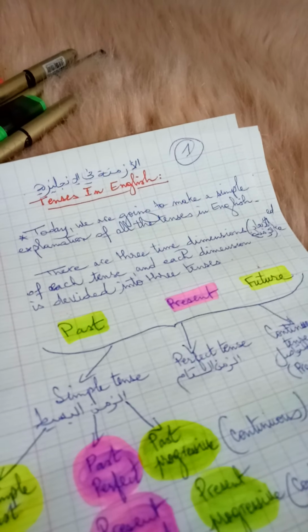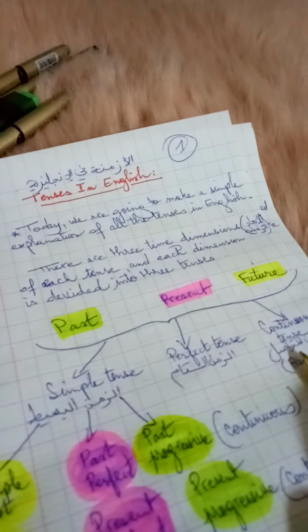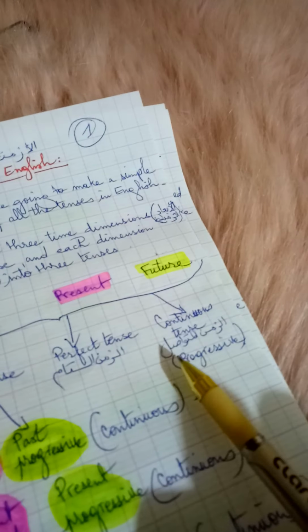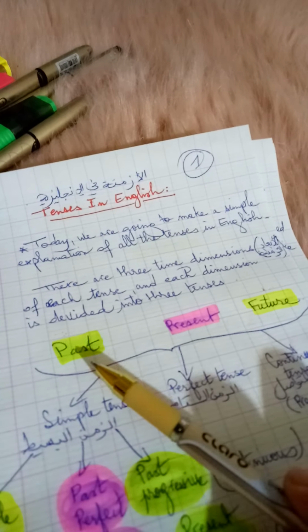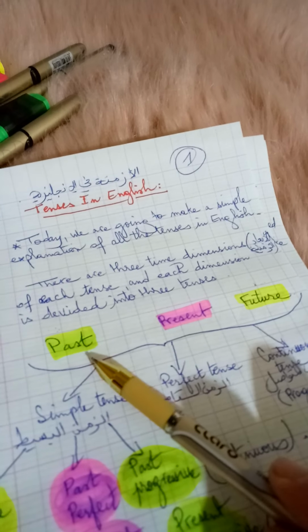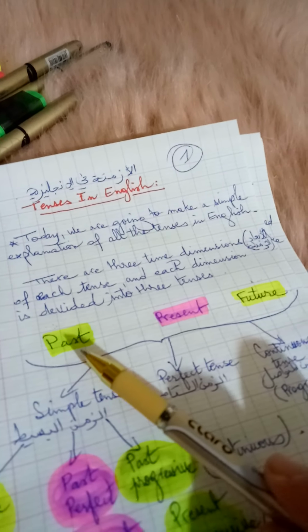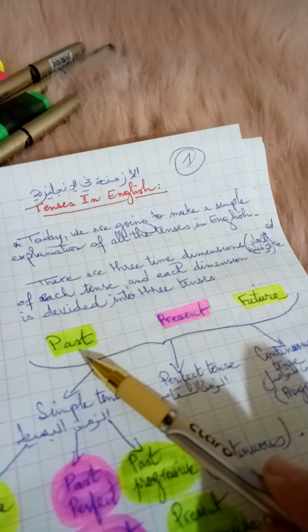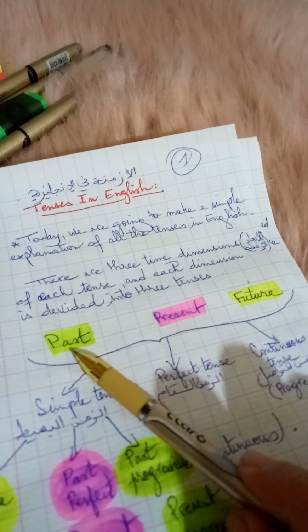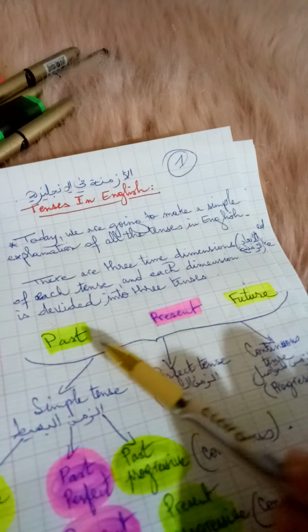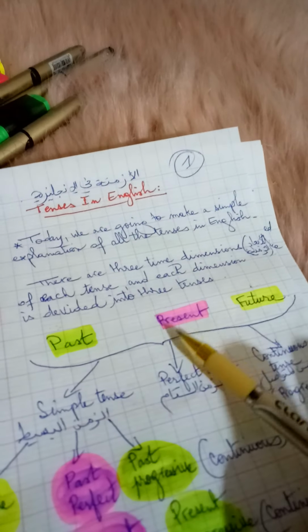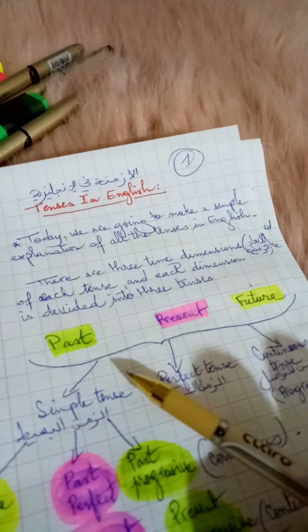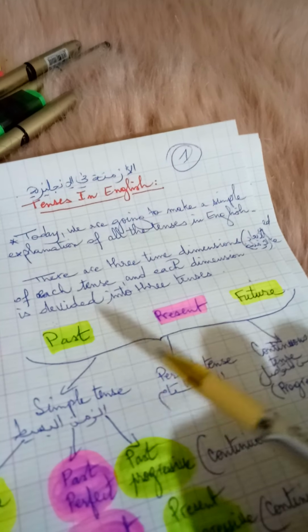Okay, the progressive اللي هو الزمن المتواصل. Okay, الزمن المتواصل. Dimensions or the tenses are divided into 3 dimensions: past, present and the future. Okay, and each dimension is divided into 3 tenses.